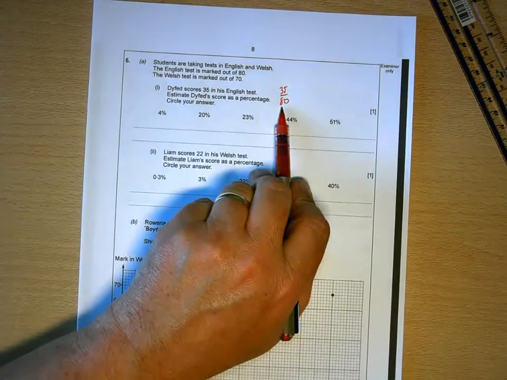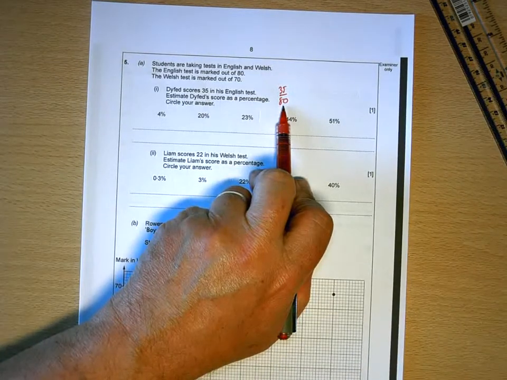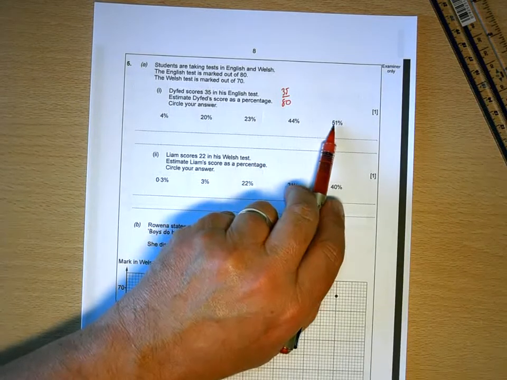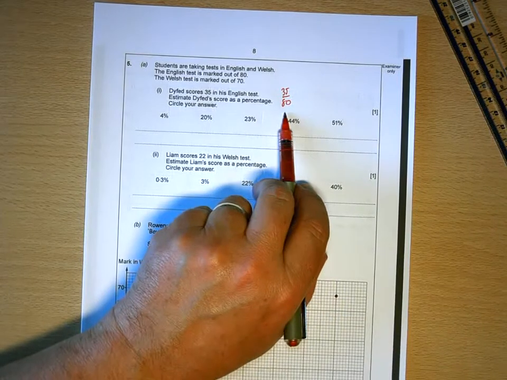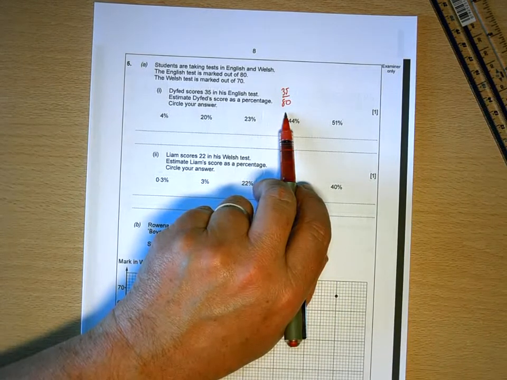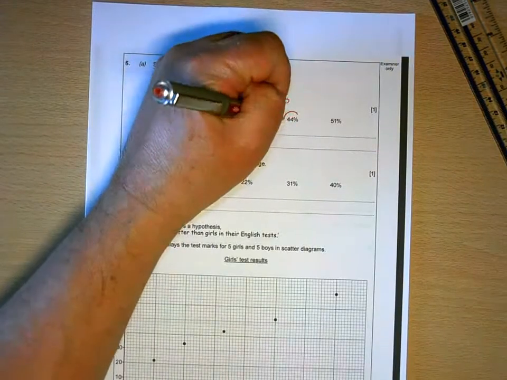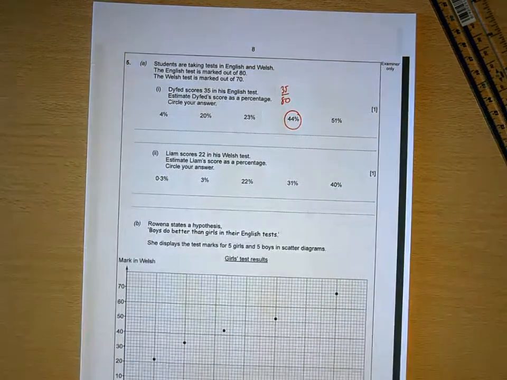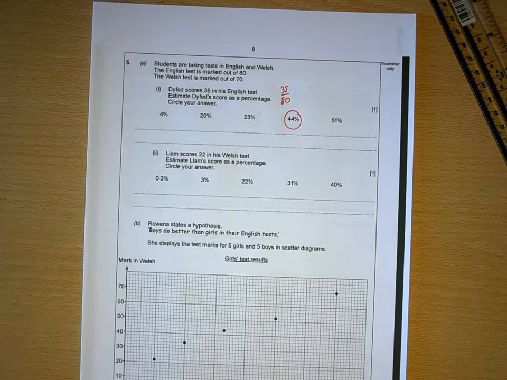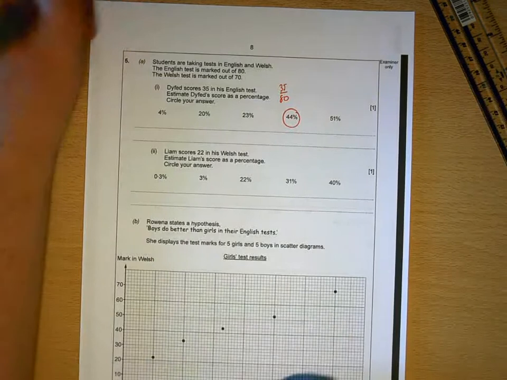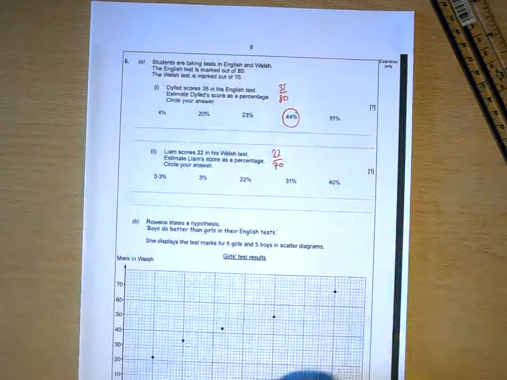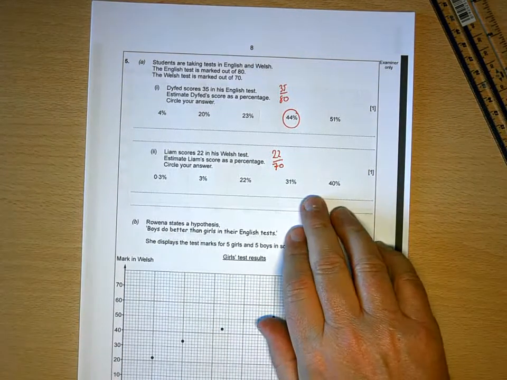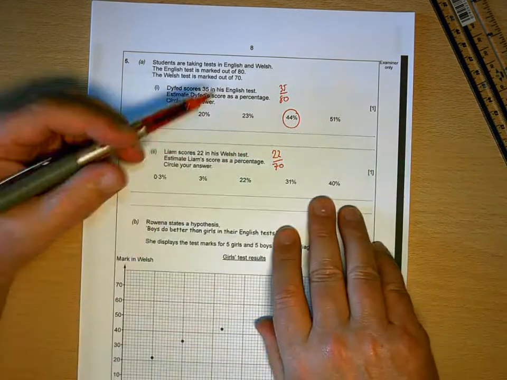Well, I know that 50% of 80 would be half of it, which is 40. So it's less than 50, so it isn't that one, but it's not much less than half of it, whereas that's quite a lot. So I would be pretty confident that 44% is going to give you the right percentage. Liam scores 22 in his Welsh test, so that's 22 out of 70. Estimate Liam's score as a percentage.